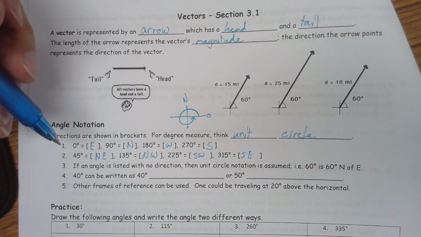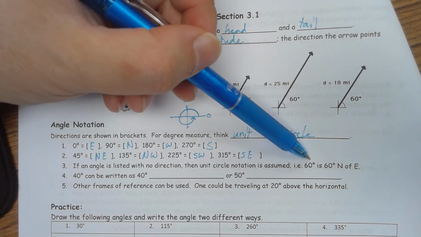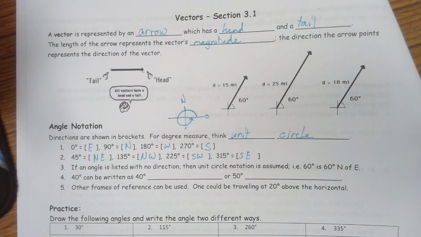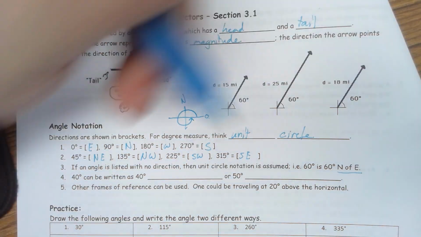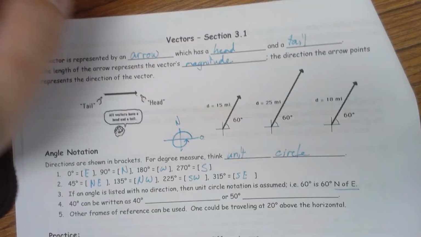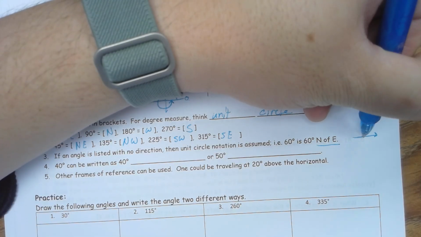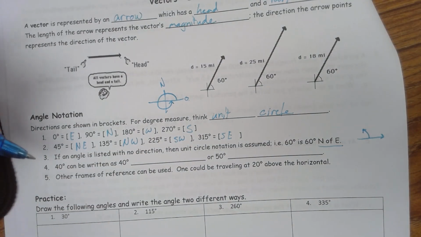If an angle is listed with no direction, then the unit circle notation is assumed. So if you see 60 degrees out in the wild, it's assumed that it's 60 degrees north of east. 40 degrees, north of east. So what that means is I'm taking an east line and guiding around the circle from it.